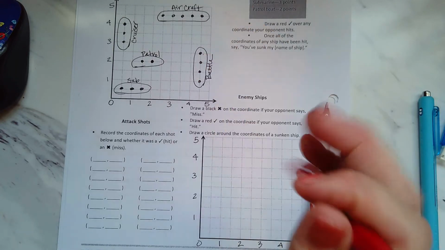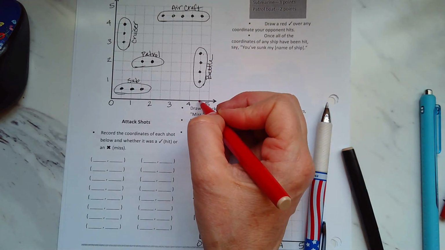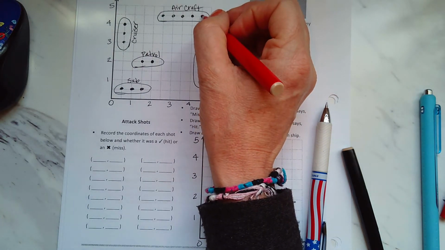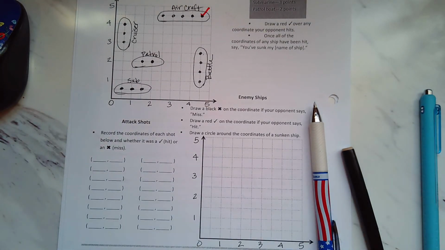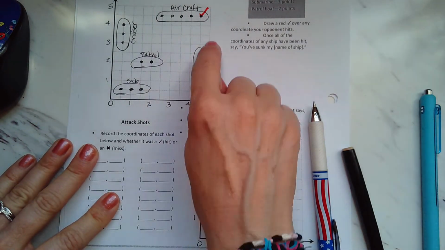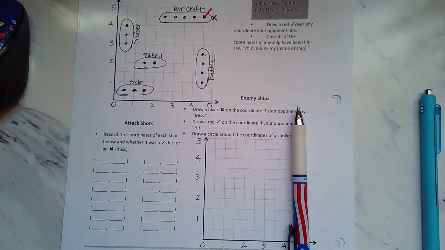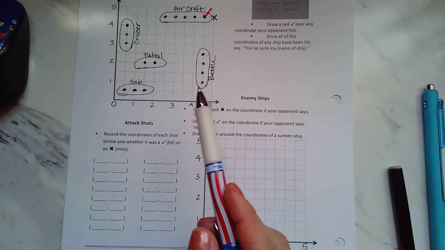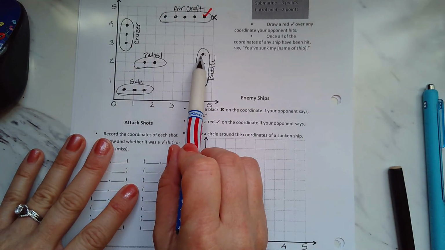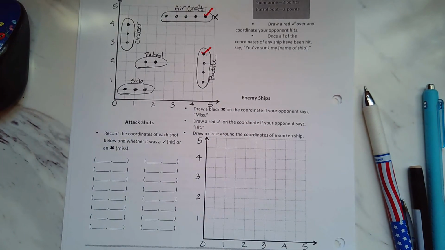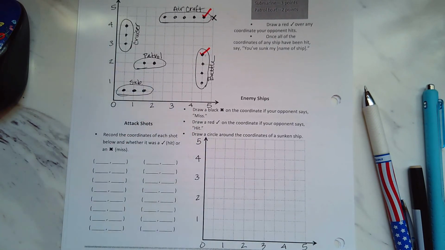So if someone calls off 4.5 by 4.5, I go, oh my gosh, 4.5 by 4.5. Shoot, that was a hit. And then if they go, oh, well, maybe it's 5 and 4.5, then I would go, that's a miss. But if someone then goes, oh, well, how about 4.5 and 2.5? Then I have to go, shoot, that's a hit. The first person that gets all of their ships sunk is the one who loses.